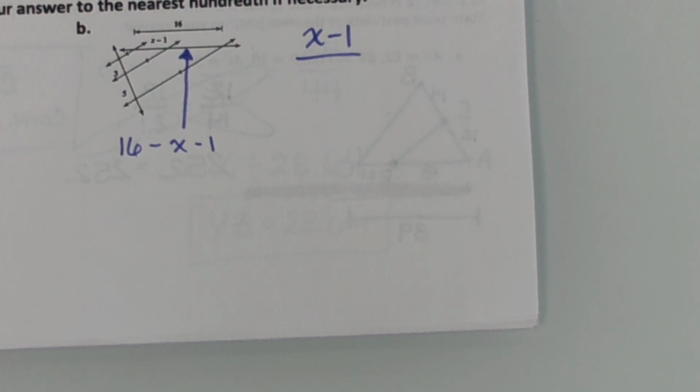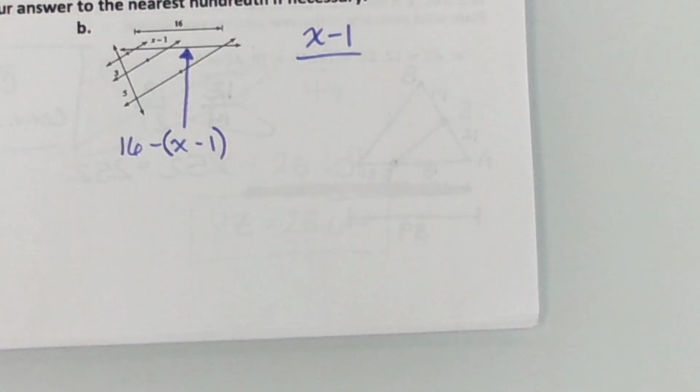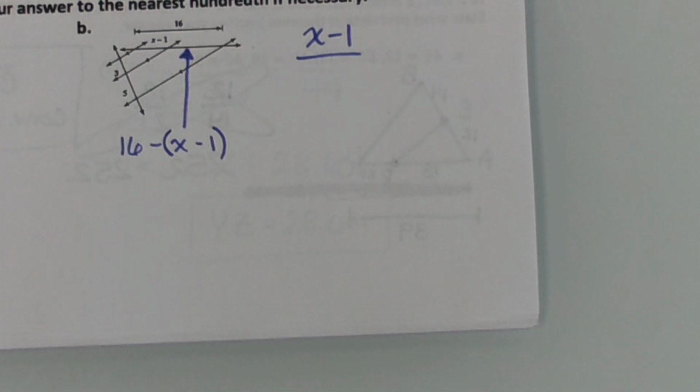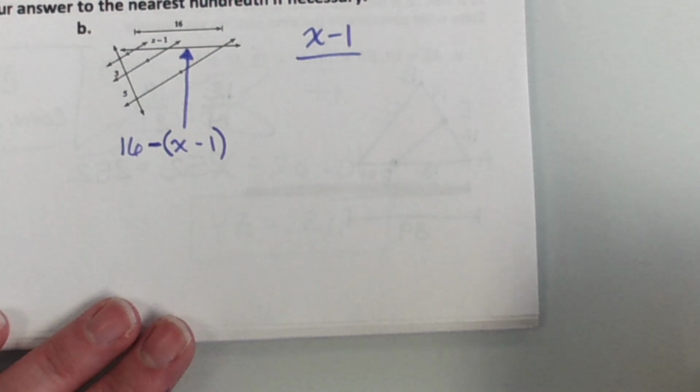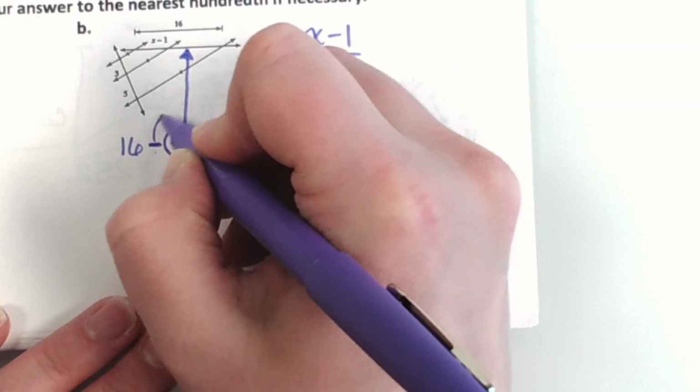But that minus 1 was already there. I'm supposed to subtract the entirety of x minus 1, which means I need parentheses. When you're subtracting a binomial, that binomial needs to go in parentheses. Because now this subtraction is not just on the x, it's on the x and on the -1, and it gets distributed through.